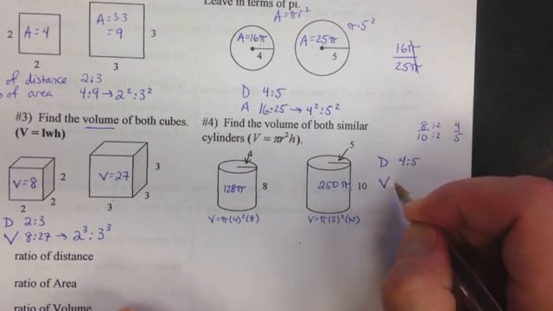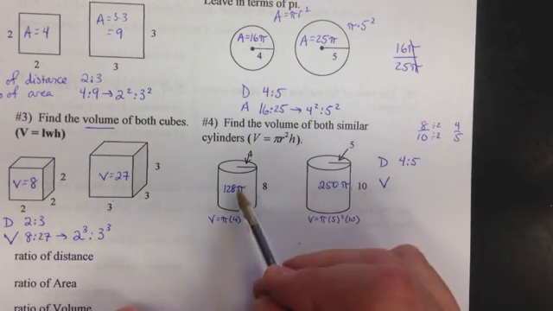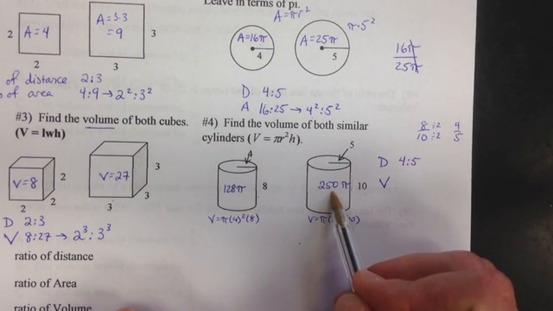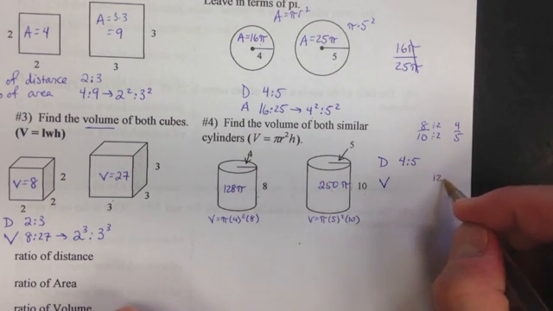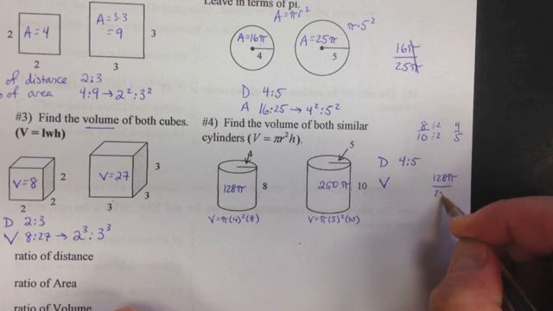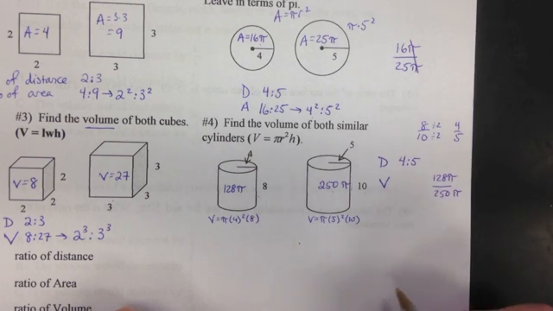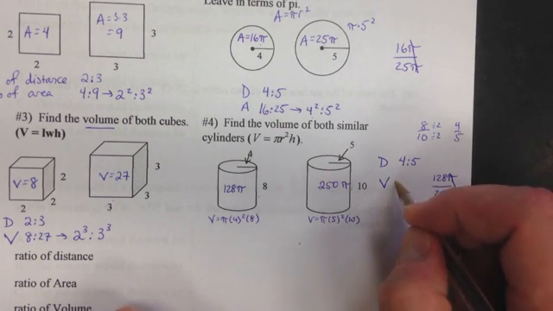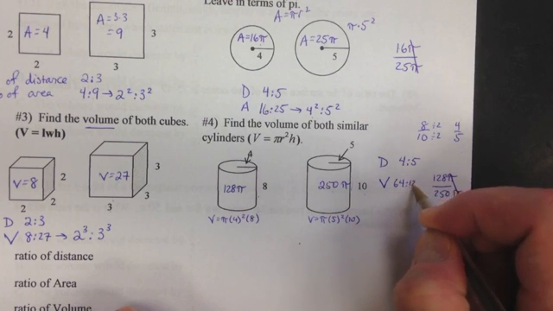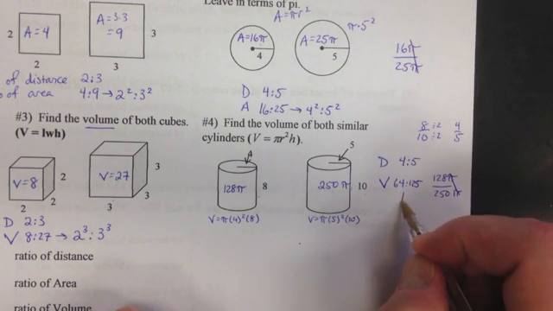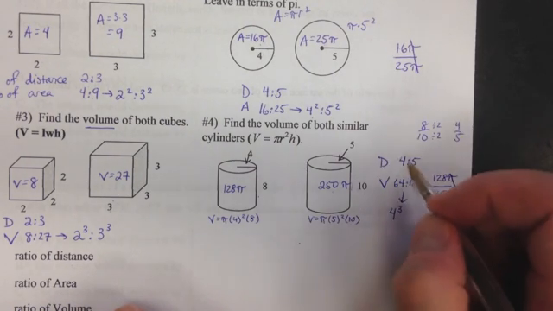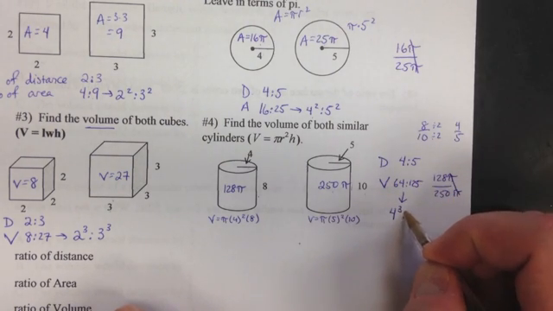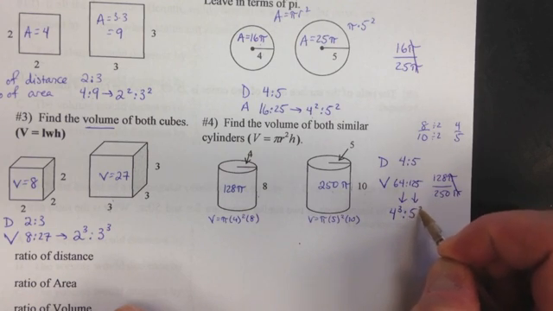The volume ratio is 128 pi to 250 pi. But what I'm going to do on the side here is think of this as a fraction. I'm going to reduce it first. You can divide out the pi's, that's just 1. You can divide each of these by 2, and what you get is 64 and 125. And what you may realize is that 64 is also a perfect cube, it's 4 to the third, and 125 is a perfect cube, that is 5 to the third.